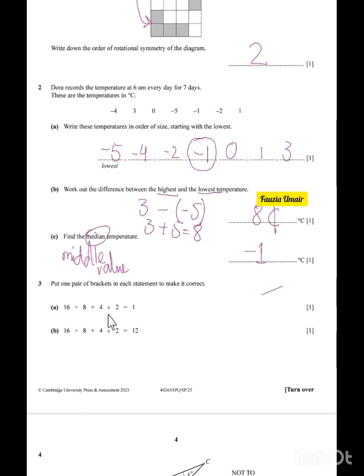Moving on to the third question. Put one pair of brackets in each statement to make it correct. This is a BODMAS question, order of operations. You know that if you put a bracket, the order of operations of this expression will change and the answer will be different.